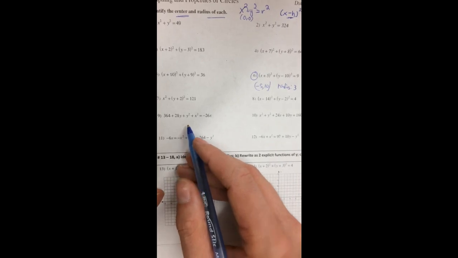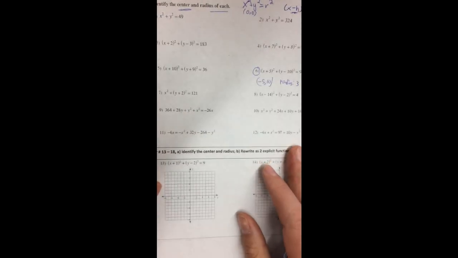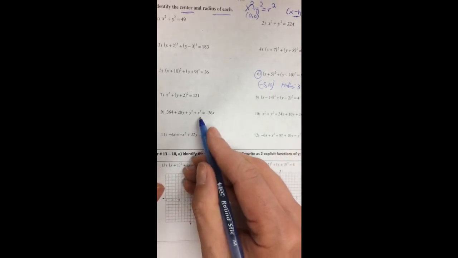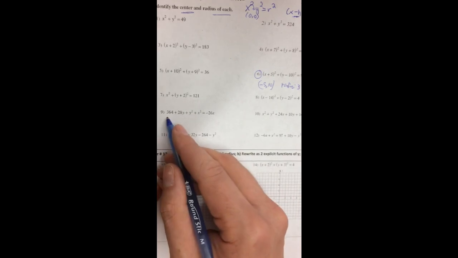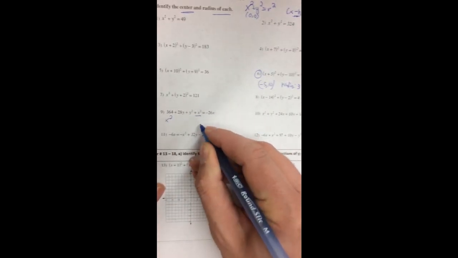Okay. Numbers 9 through 10 are a lot harder. We'll notice that these are not in a transformation form. And so what we're going to do is get them in transformation form. Our first step is we're going to get all the x's together. So I'm going to move everything to the left side. Here's x squared. I'm going to add 26x to both sides. And I'm going to separate that from everything else.